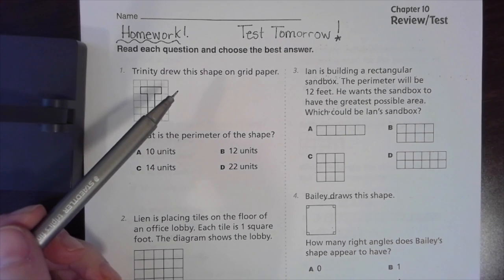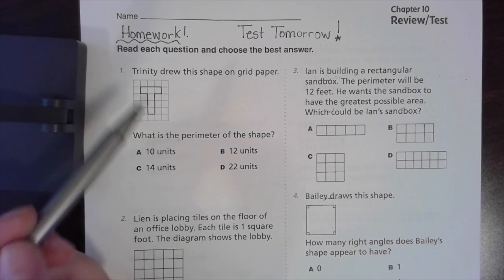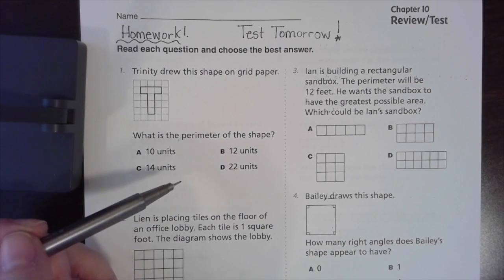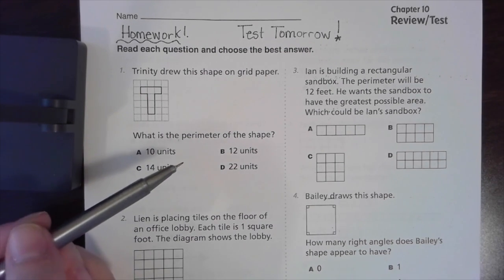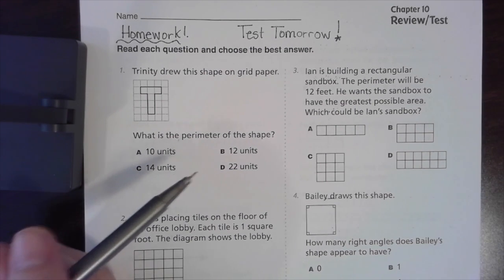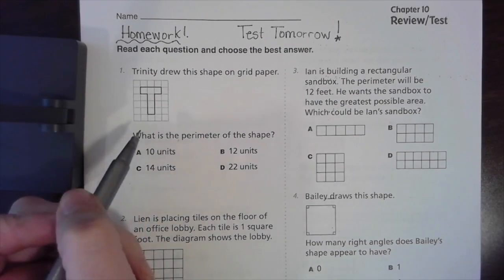We're going to work through your homework tonight so that you'll be prepared for the test tomorrow, and you're going to see there are some pretty big mistakes in your homework. And for once, I'm glad because I didn't make the mistakes. So let's look at number 1.